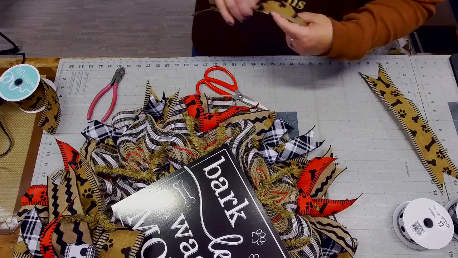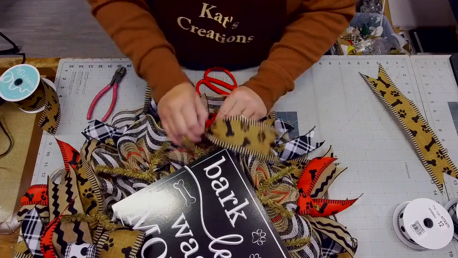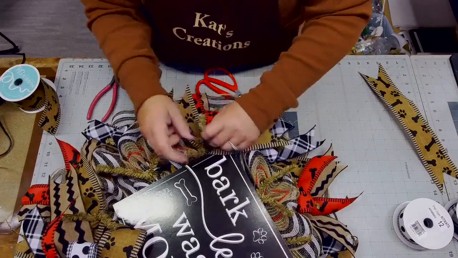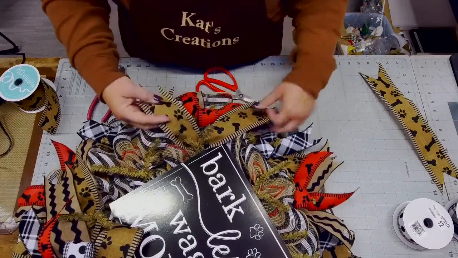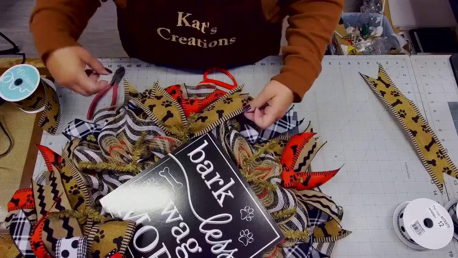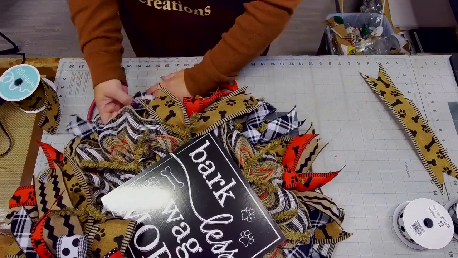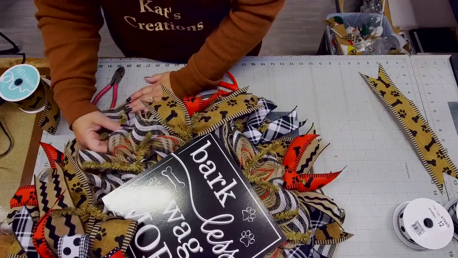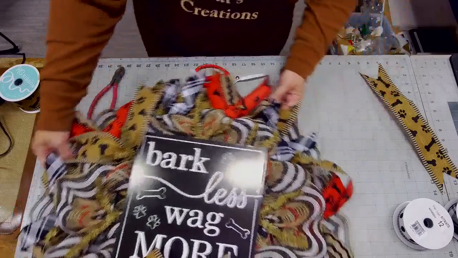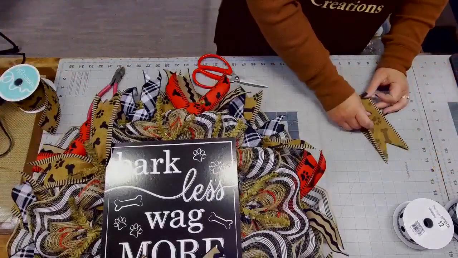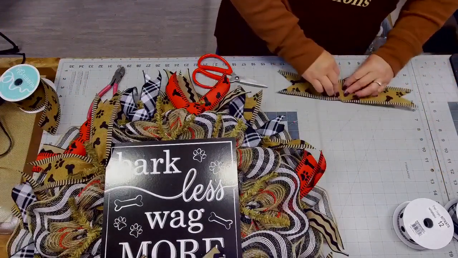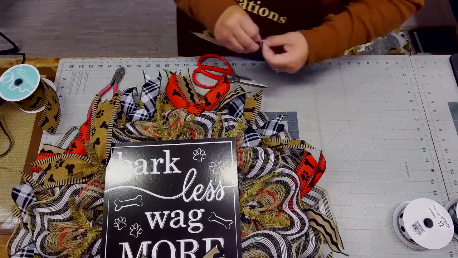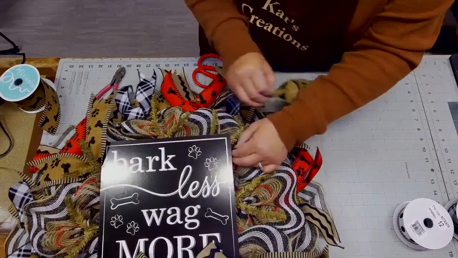Because sometimes you just never know until you get to this part and you're like, oh, yeah, let's do some more ribbon tails. So these are just going to fan to the outside. Same one in the opposite corner, which is going to be right here underneath this sign.